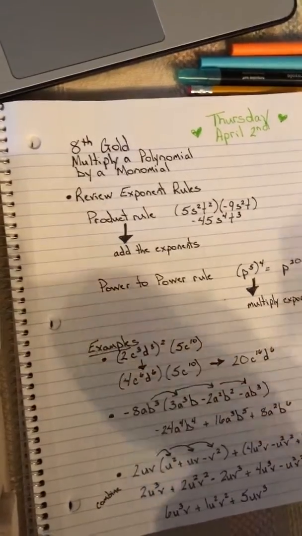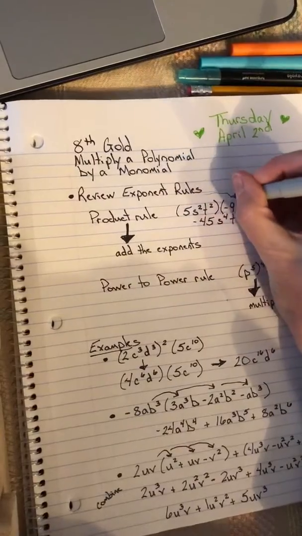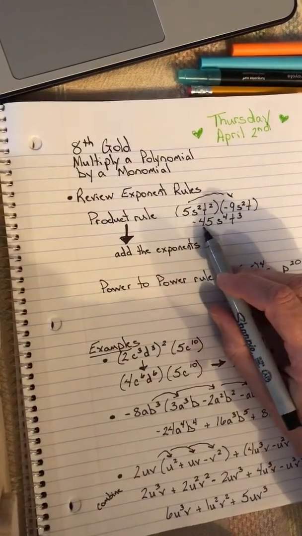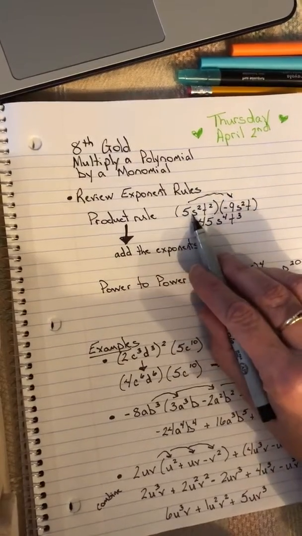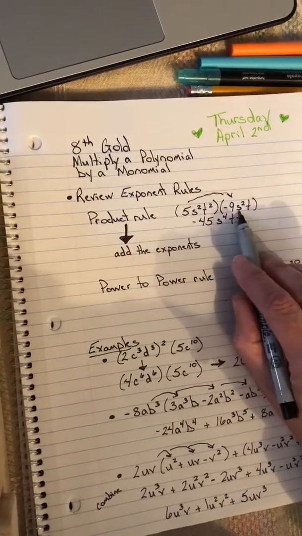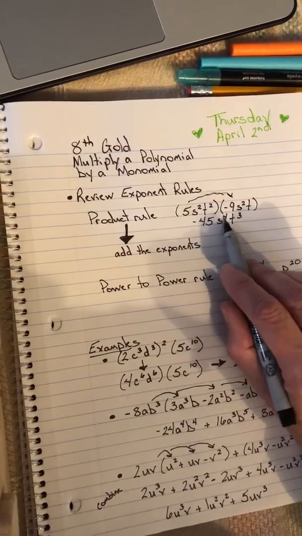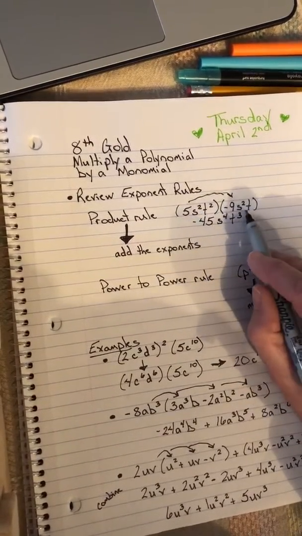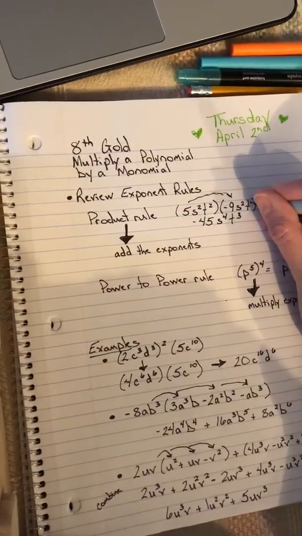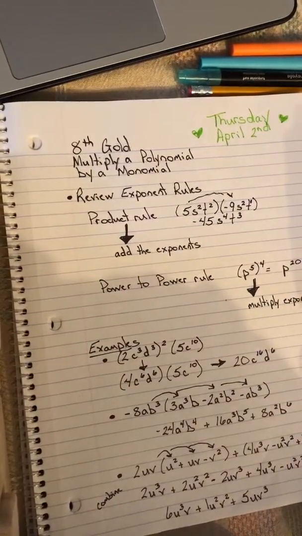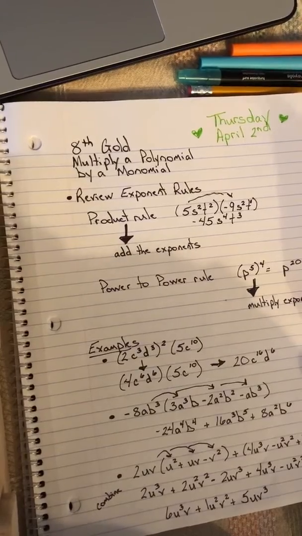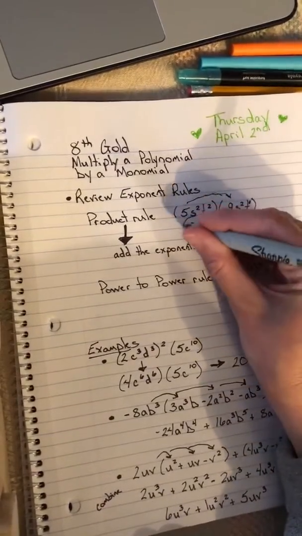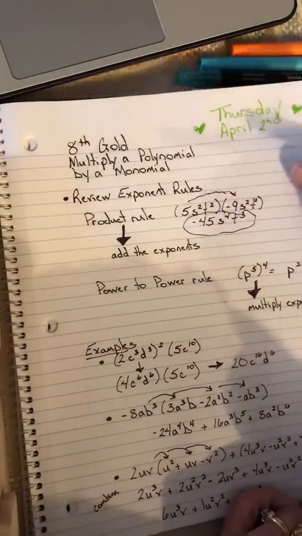So in this problem, we will do 5 times the -9 to get -45. S to the second times s to the second is s to the fourth. T to the second times t, I guess it would be t to the first, the 1 is hidden. That will give us t to the third, so this would be our answer.